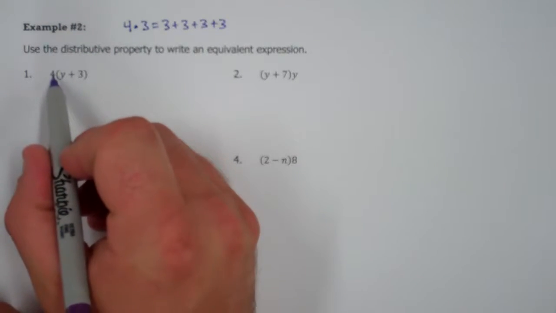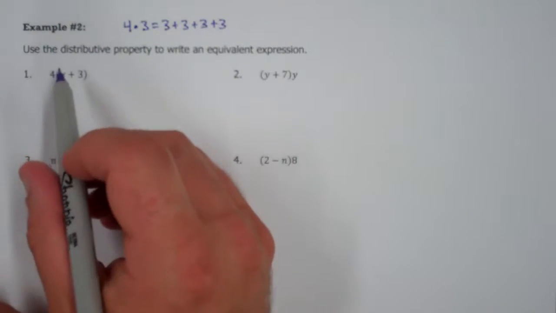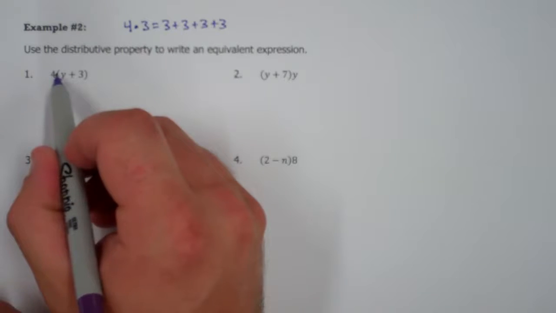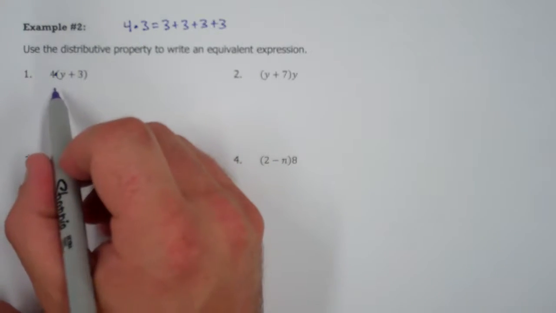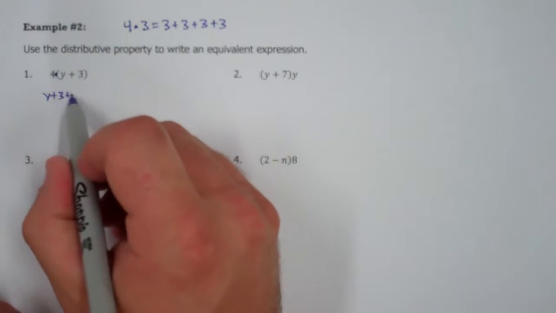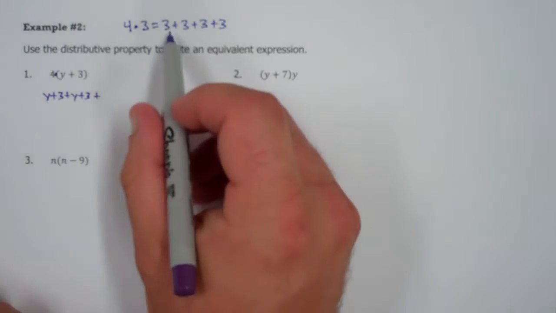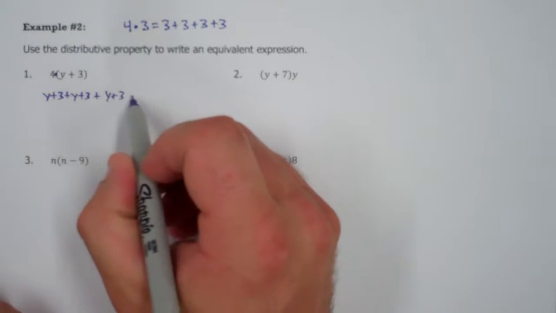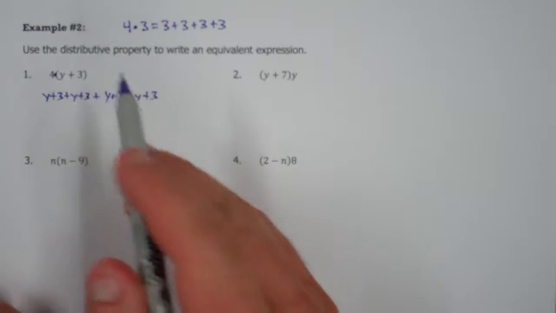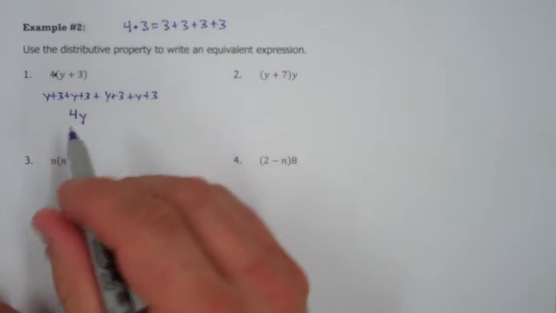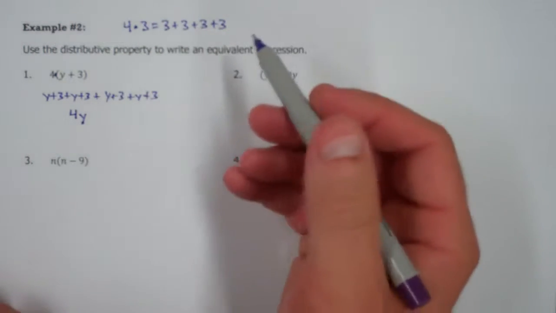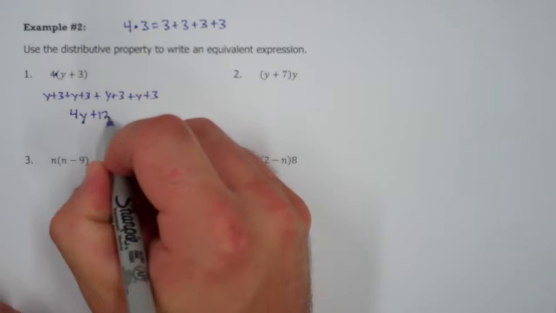I want you to see that when we have a 4 here, or any number, or any term or expression for that matter, and we have just a set of parentheses on the right, we're really multiplying that together. So in reality, we need 4 y plus 3's. So we've got y plus 3, a y plus 3, and we're adding a y plus 3 and a y plus 3. If we count how many y's there are, there's 4 of them. And if we count how many 3's there are, there's 4 of them, where 3 plus 3 plus 3 plus 3, we said, was 12.